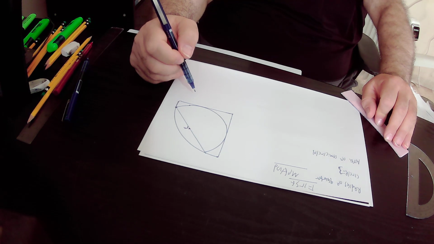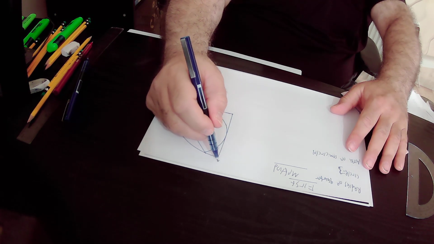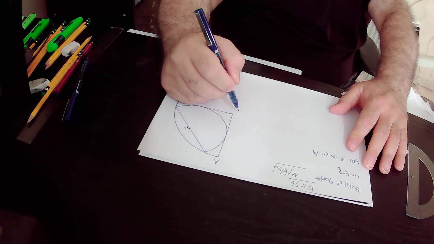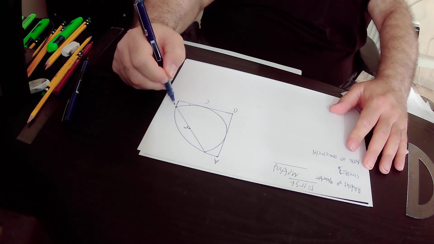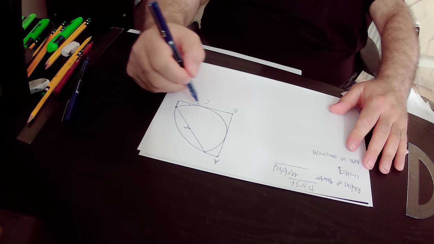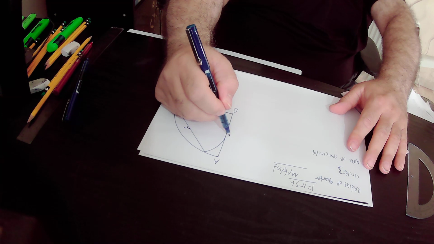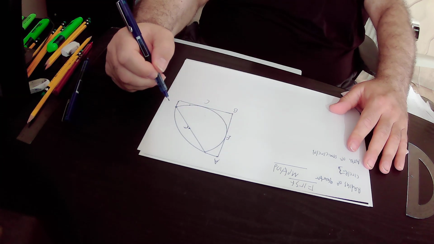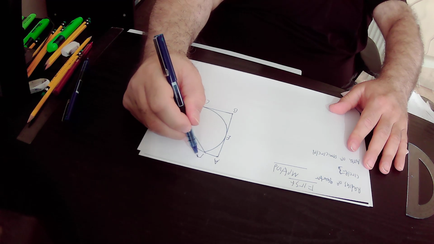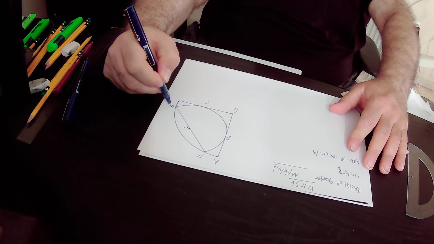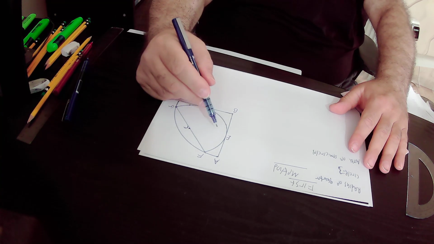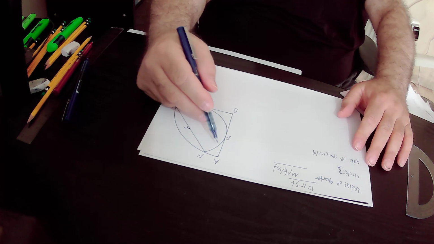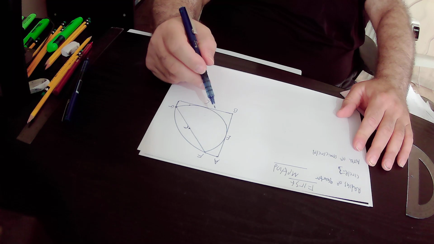and this will be point A, B, C, this will be point E, this will be point F, and this will be point G. From the center of the semicircle, we will draw a radius to the point of tangency of tangent AB with this semicircle.